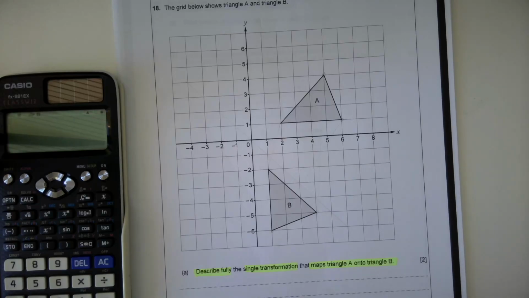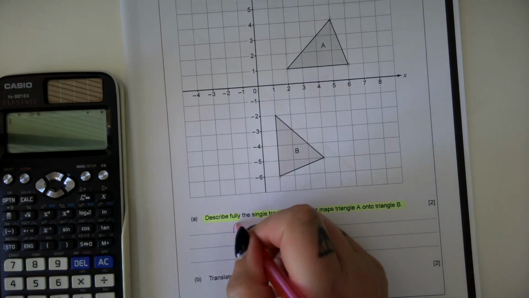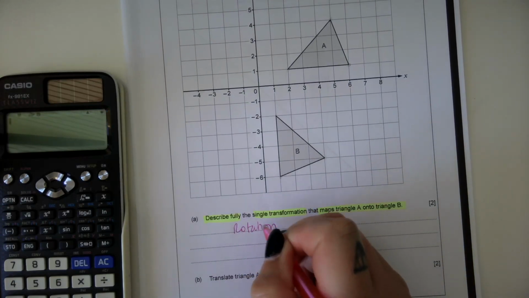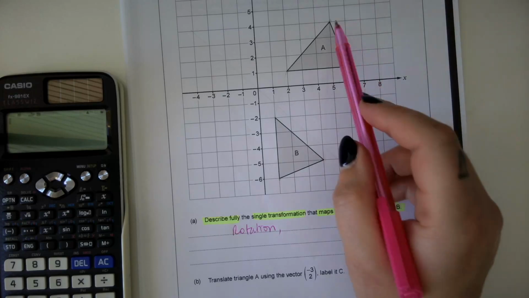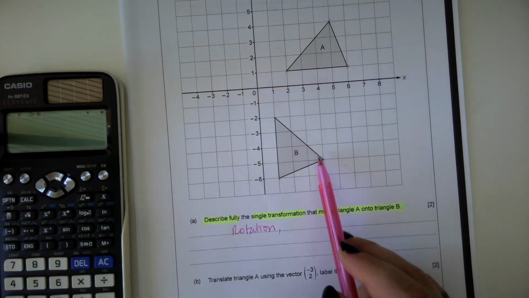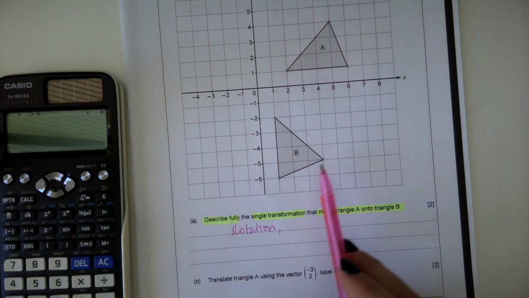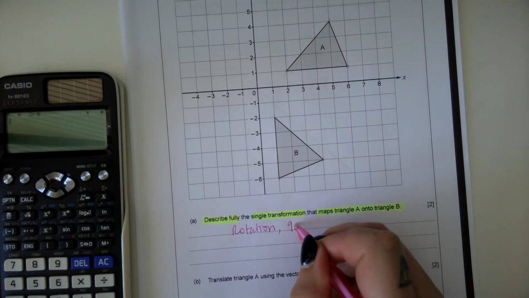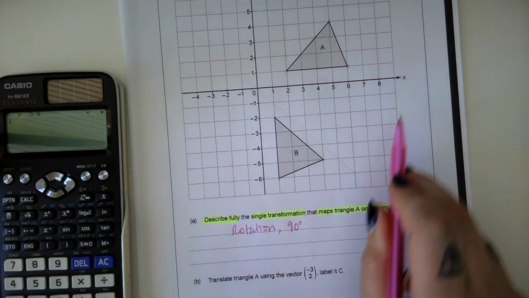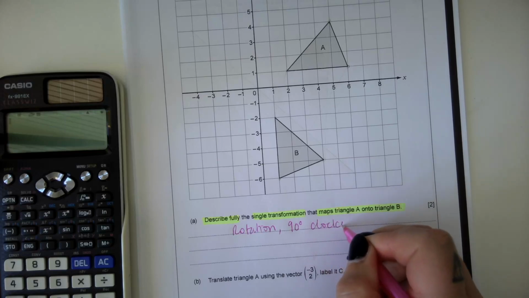Now this is a rotation because you can quite clearly see that the shape itself has just changed orientation. It's turned around a little bit. So the first thing I'm going to write is rotation. Okay. And then what I'm going to say is this point here matches this point, and this point here matches this point. So actually, it's turned 90 degrees. So if we've gone from here, we've turned 90 degrees clockwise.